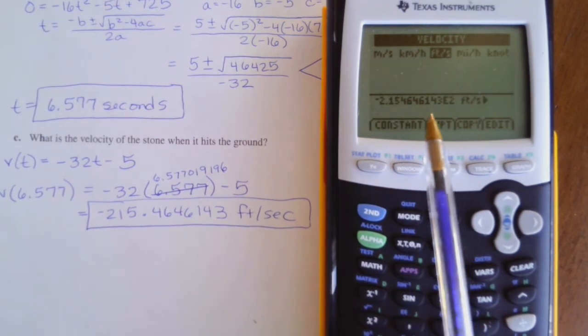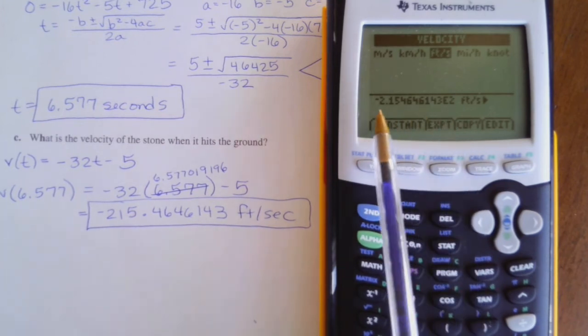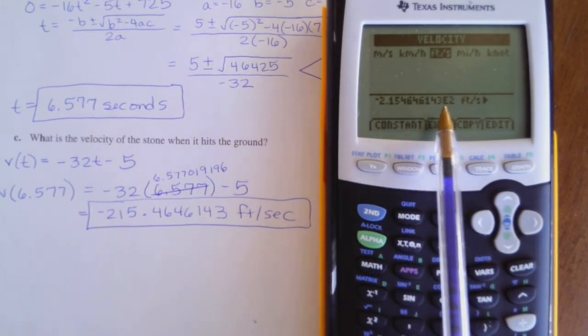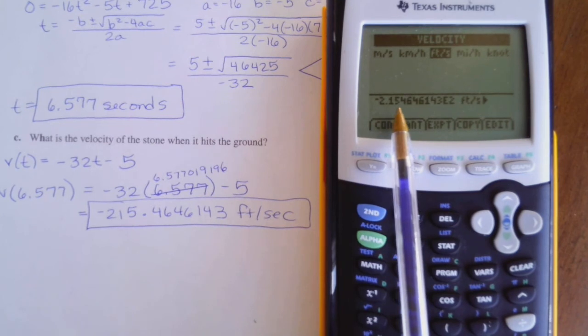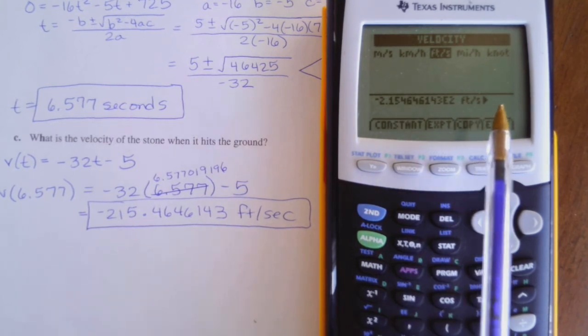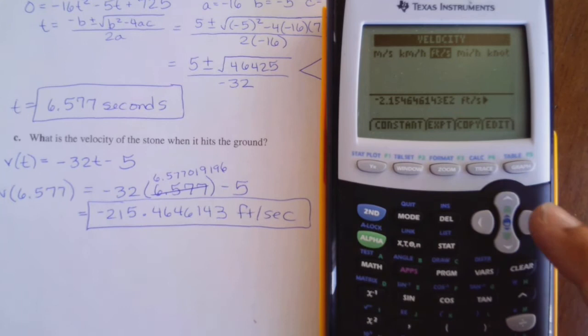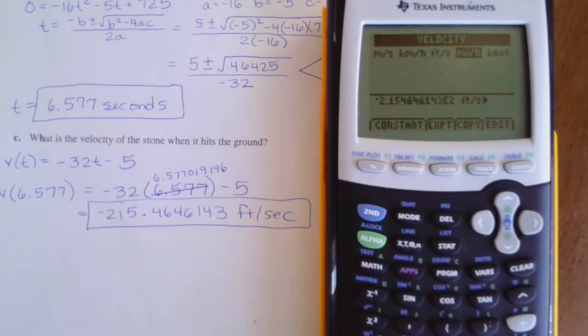All right, so it changed it to scientific notation, so it just moved it to negative 2.15, but here's e to the second, so it's still 215 feet per second. And I want to convert this to, for you guys, miles per hour. Miles per hour. And hit enter.